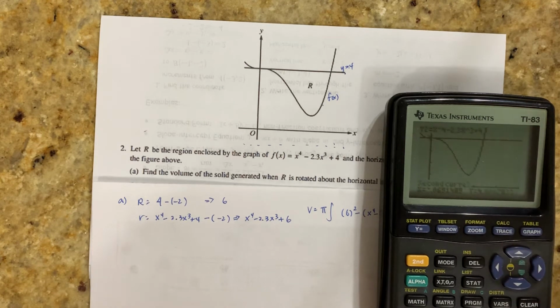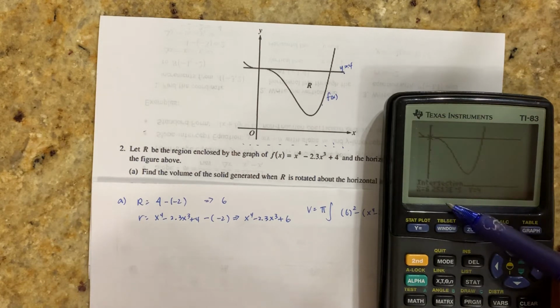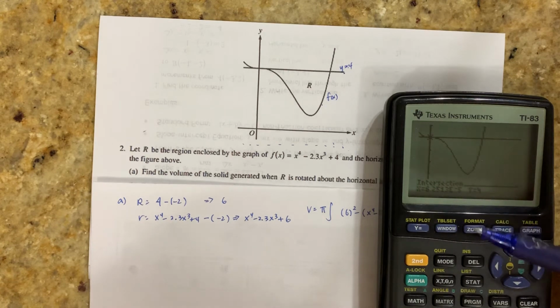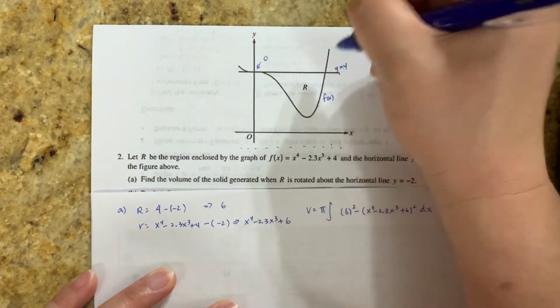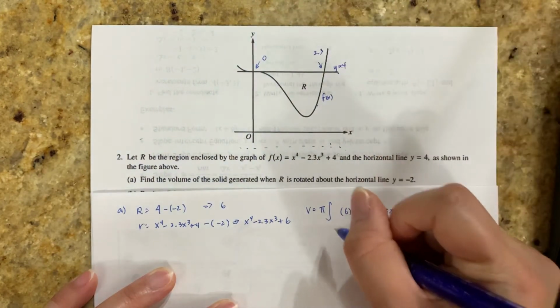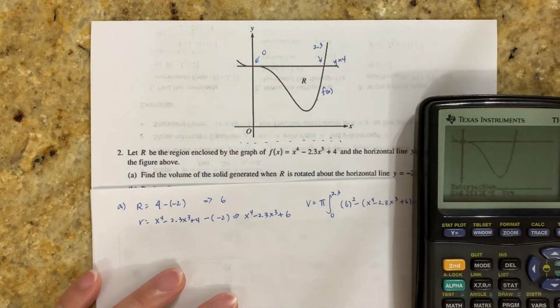So let's try to get this as close as possible. Okay, I think that's my intersection. And come on. All right, so that's a 6.25 e to -5. So that's 0.00006. So it's essentially 0. All right, so this point is 0. This point is actually 2.3. So 0 to 2.3, that's my interval. Okay, now I can use my calculator.